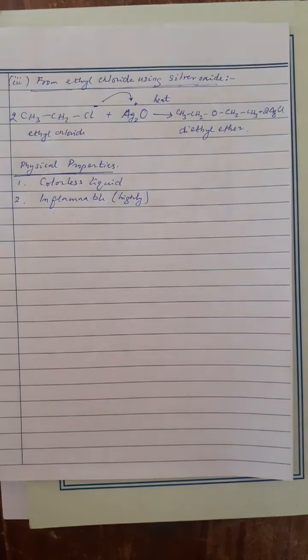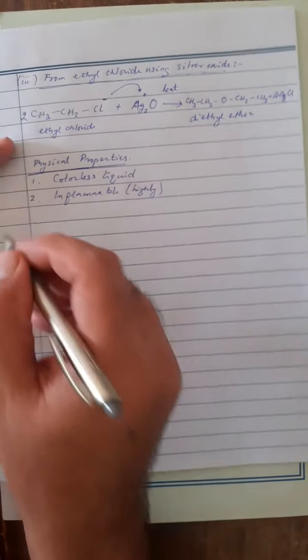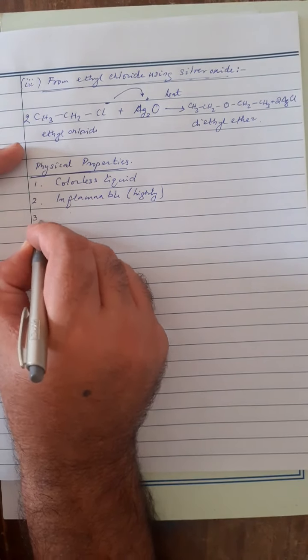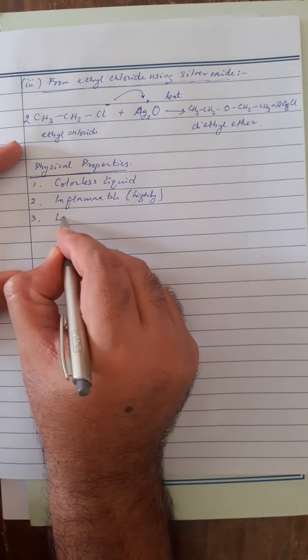I have myself used it, but I was wrong there. I should have taken care. It's very flammable. If any fire or any crack or something happens, that could be game over for me. So it's a highly inflammable physical property, and it has a very low boiling point.